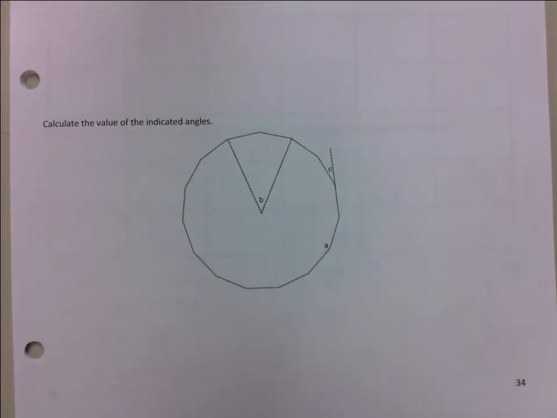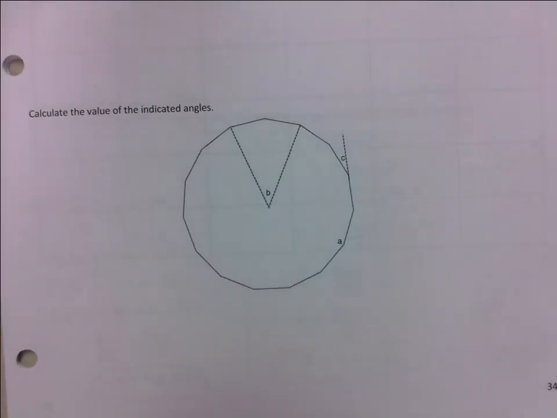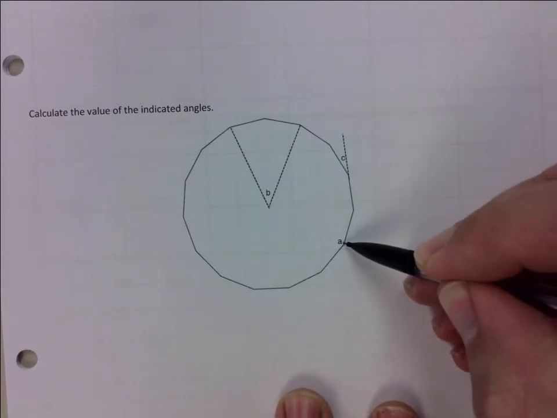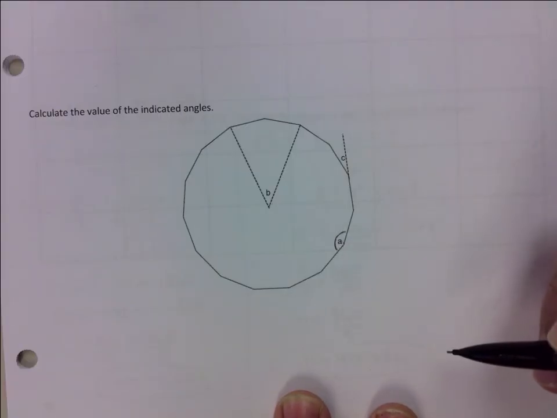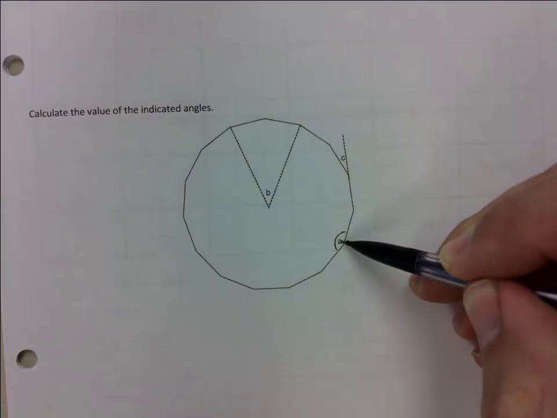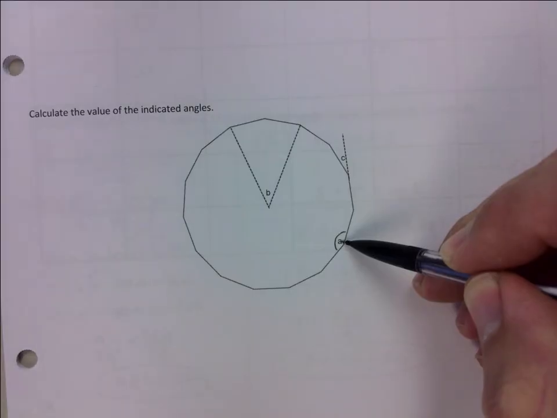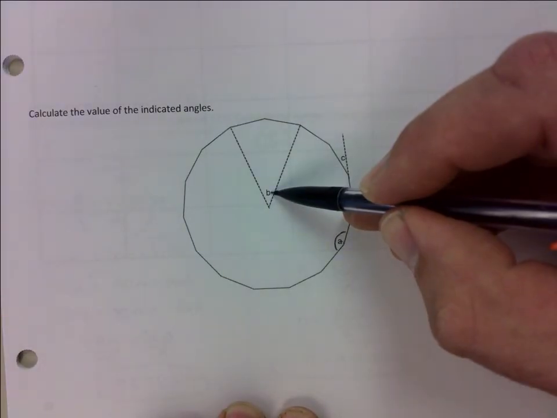But what about this one here? Now you need to start thinking, what are they asking for? Okay? What am I asking for? If I ask you to solve for angle A, what angle is that? Interior. That's one interior angle, so you've got to find that, use formula I, right? What about this one?